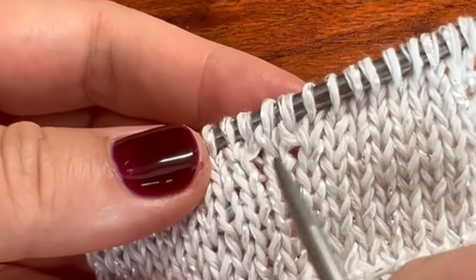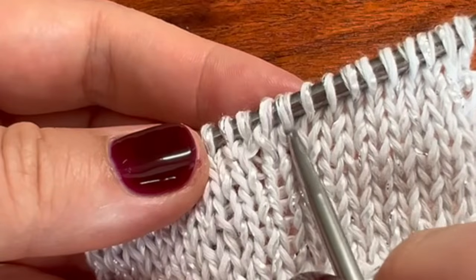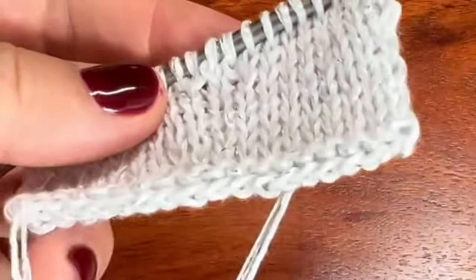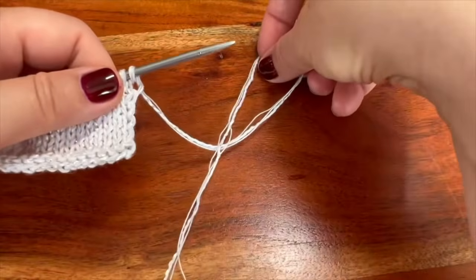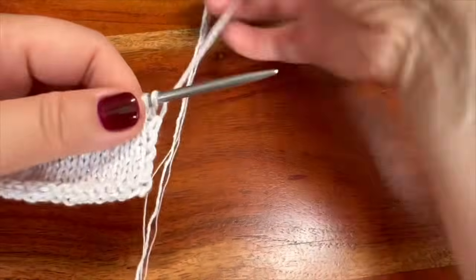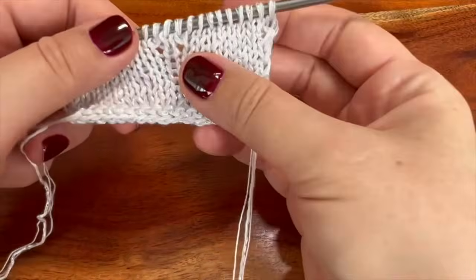Now, can you make this increase the other way, create the loop the other way, not like this, but like this? Well, yes, of course.